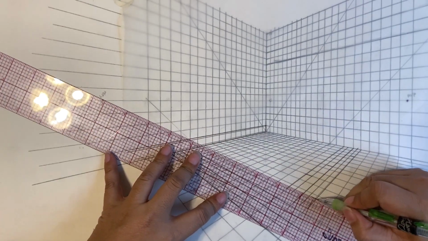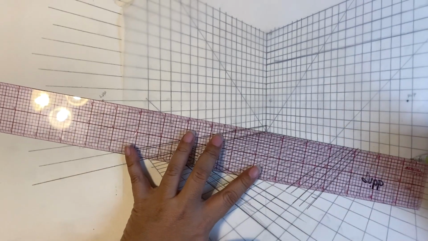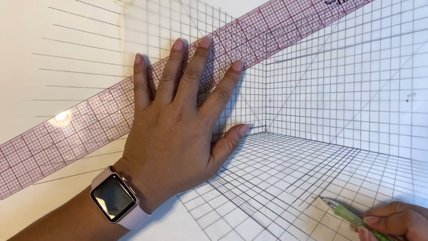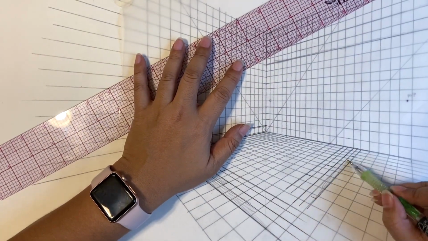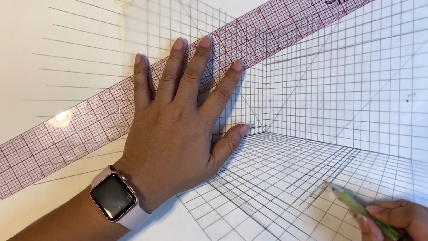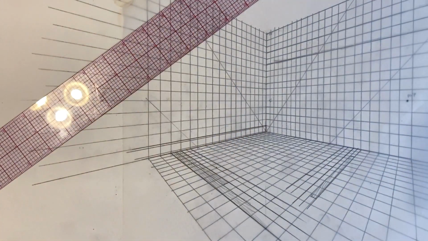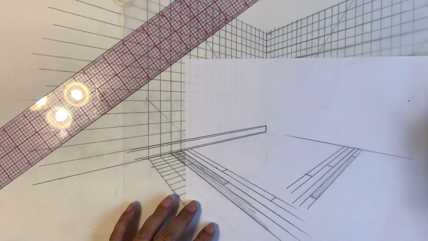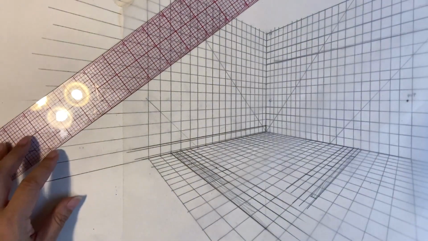So you're going to do that, something like this. And if you want to do the base molding, this is the same thing. Now this is the wood graining in this direction. And then I'm going to stick a piece of paper under there so you can kind of see what it's going to look like. And that's how you draw wood in a 2-point perspective.